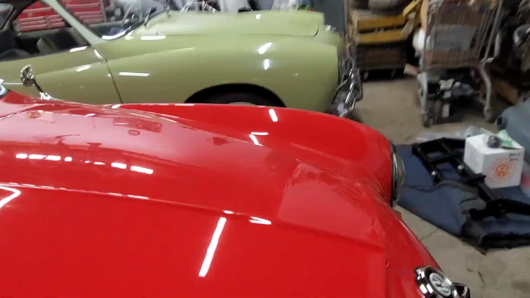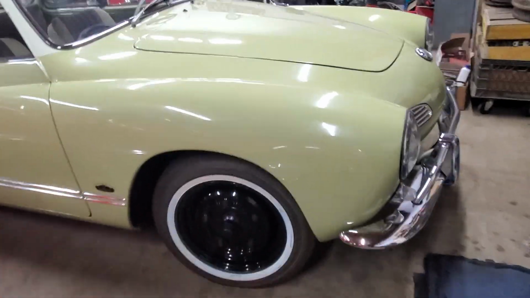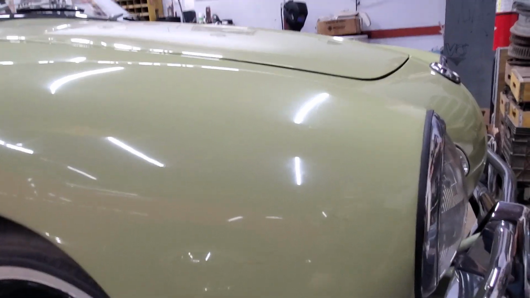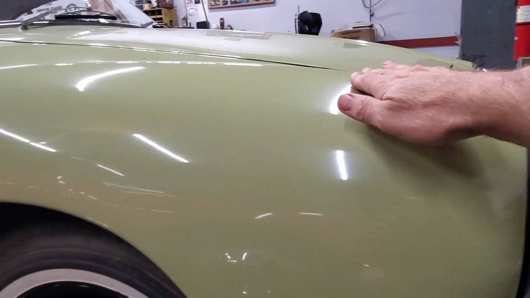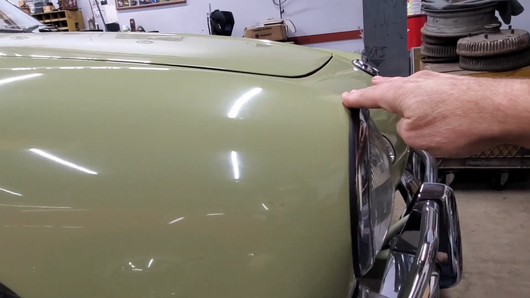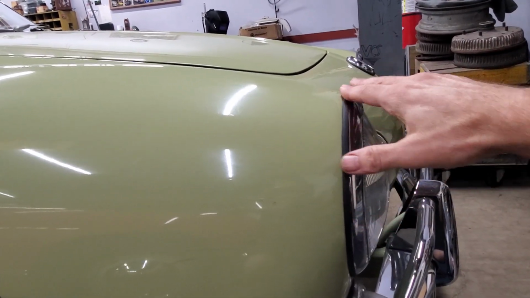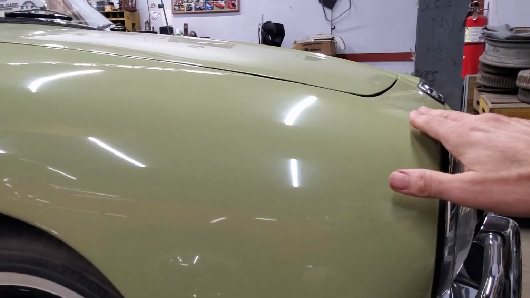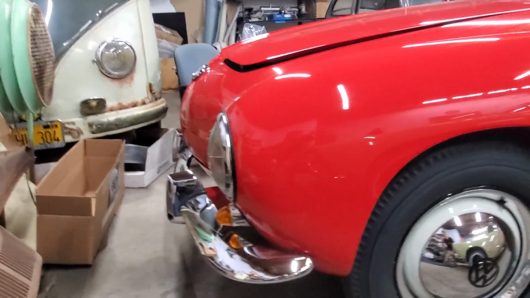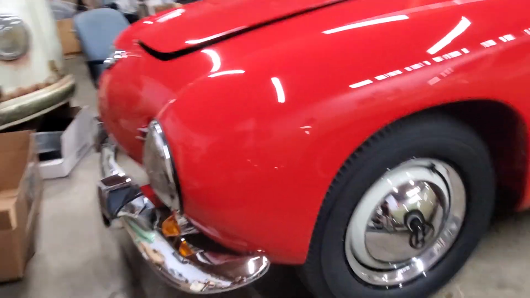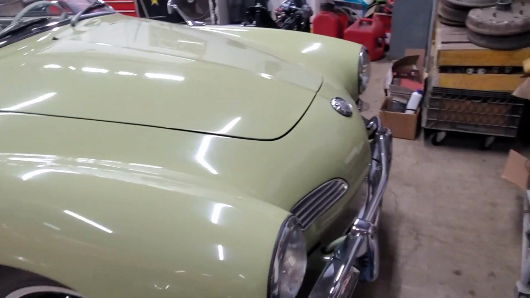Let's take a look real quick at the later Ghia here. So again, this is a '61, and here you can see the horizontal part of the fender is coming along here, and then it pretty much stops and the headlight's sitting right there. So there's no real distance at all between the horizontal part of the fender and the headlight. So that's where the name Lowlight comes from. Again, the lights literally sit lower, and this is true on both the front of the car and the back of the car. So that's probably one of the most major differences.